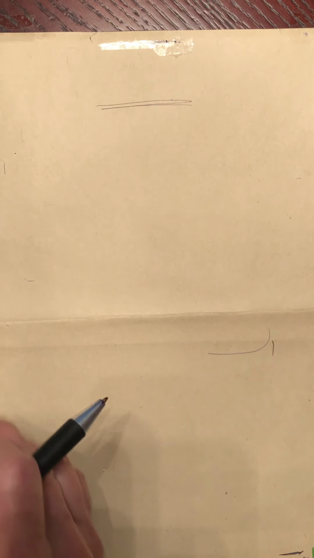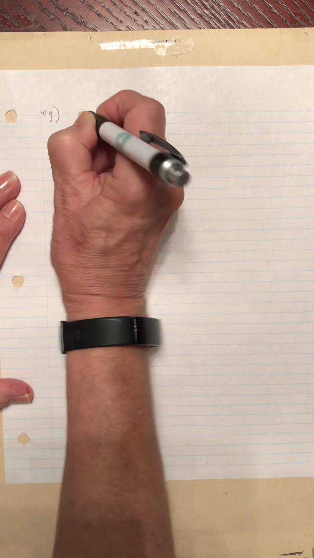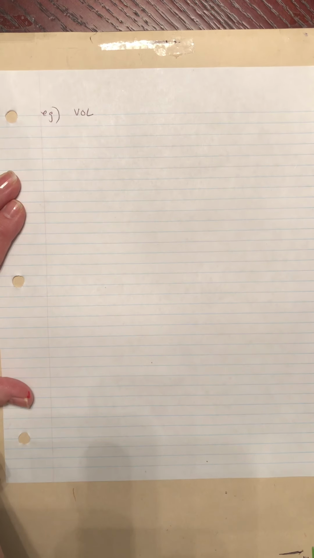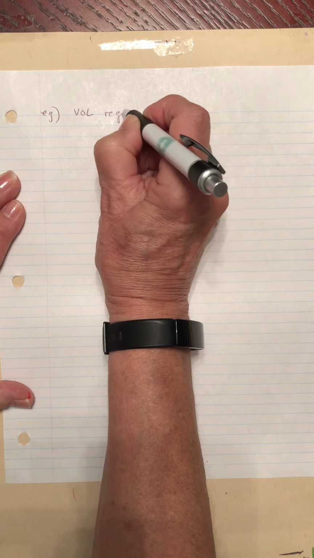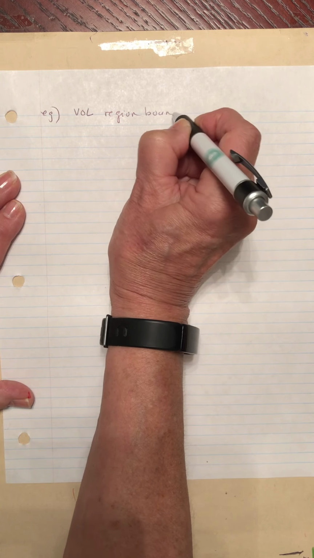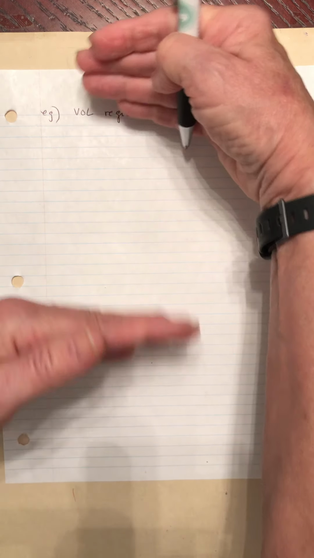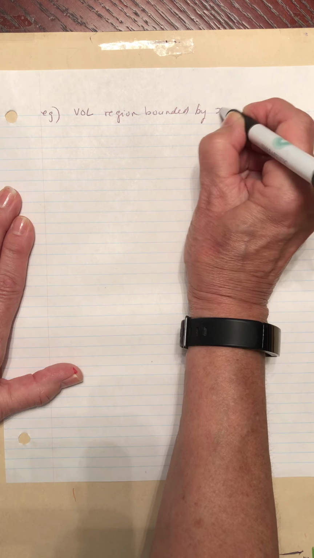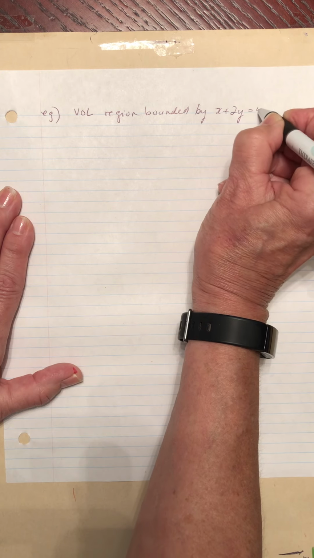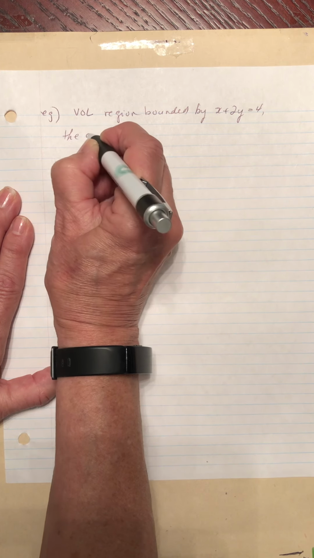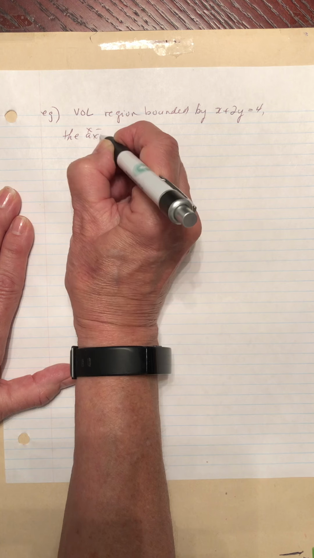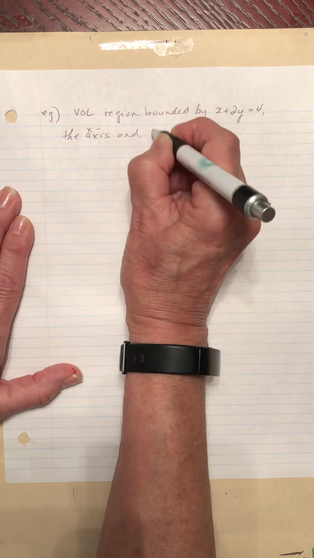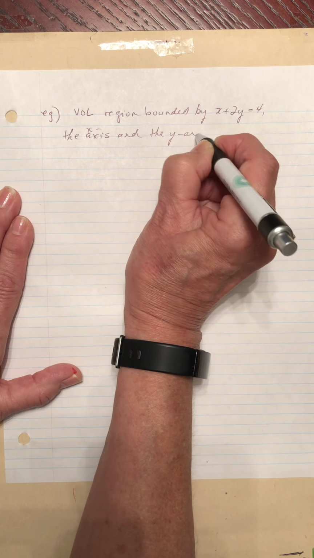So we'll do a couple. The first one we will tackle here is, let's say your first example, you're supposed to find the volume of the region bounded by. So they're telling you kind of what's on top, how far you're going this way. So get used to that terminology. Bounded by x plus 2y equals 4, the x-axis and the y-axis.